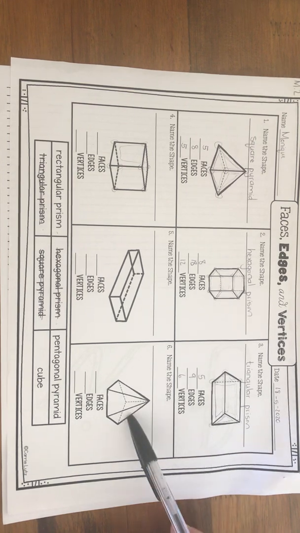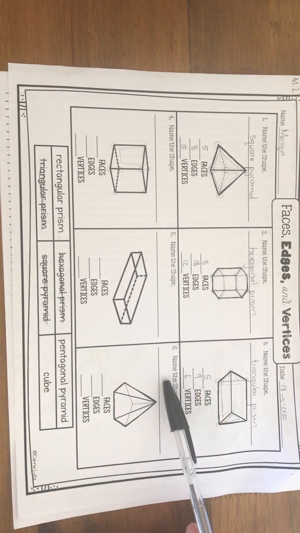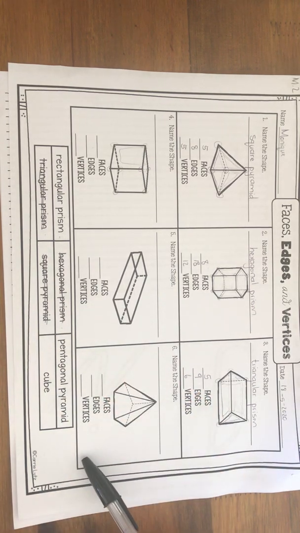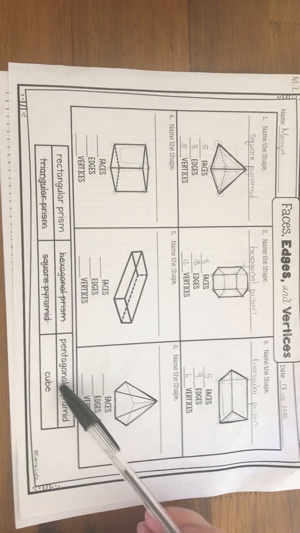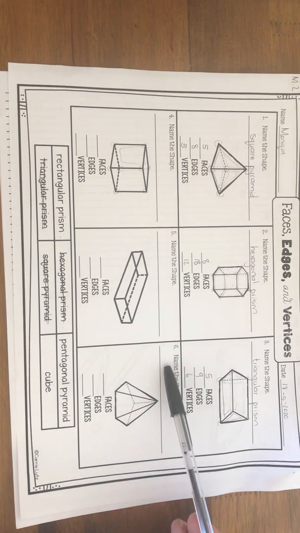Good. Number 6. Is number 6 a rectangular prism? If it is, write rectangular prism. If number 6 is a pentagonal pyramid, please write pentagonal pyramid. And if number 6 is a cube, write cube.